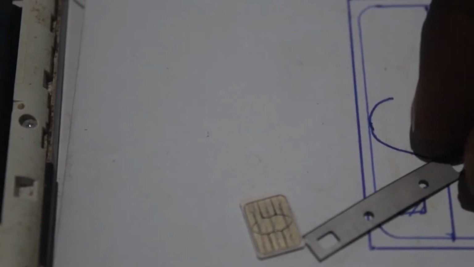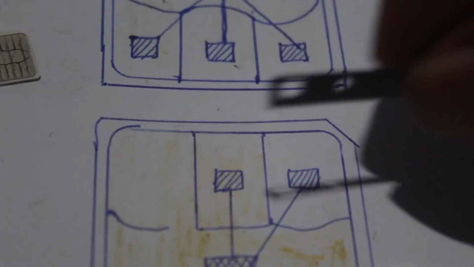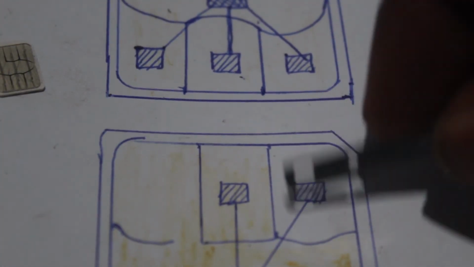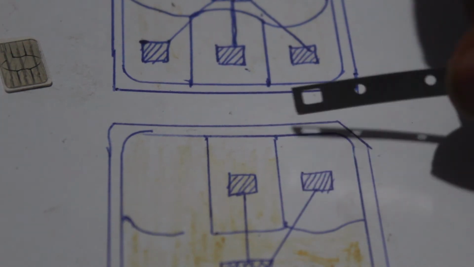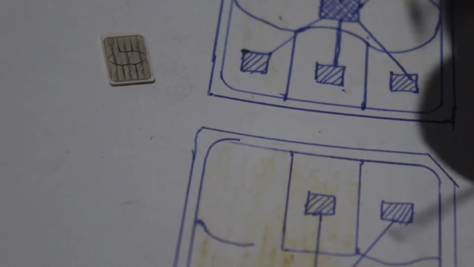So here I'm using this SIM. This is the SIM that I'm going to scratch, the same thing that I did last time. This is what I'm going to use today to scratch the SIM card. I just want to wipe the yellow color, and I just have to wipe it gently. So that is what I'm going to do in this video.